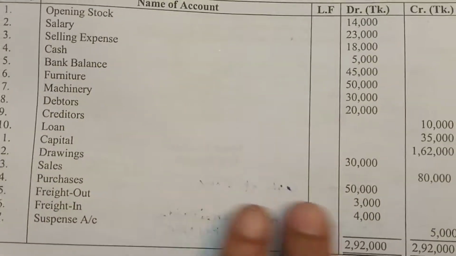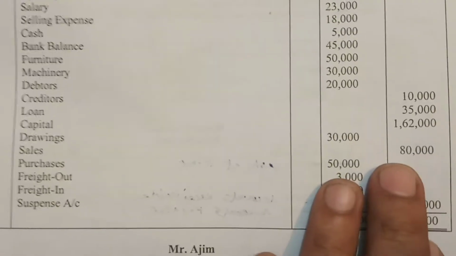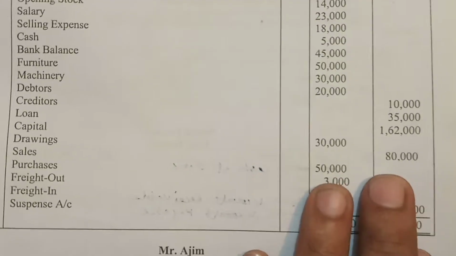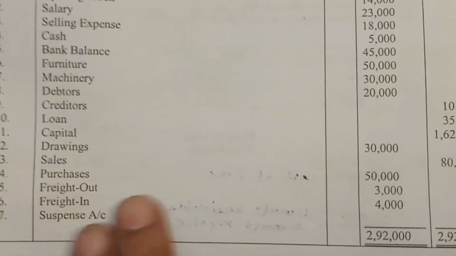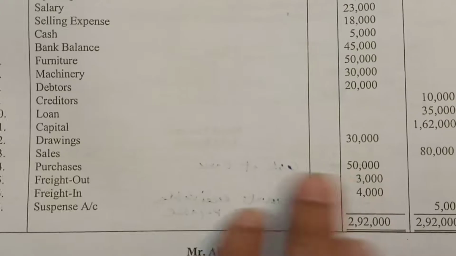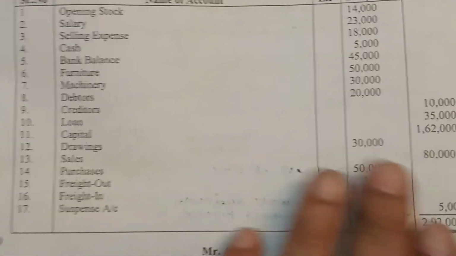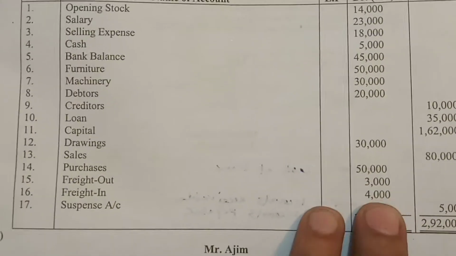Sales, you get money, so when you are getting money, it's increasing your capital, so it's on the credit side. Purchase, that you lose your money, your expense, so it's on the debit side. Freight out, freight in, these are your expenses, both of them, so on the debit side.